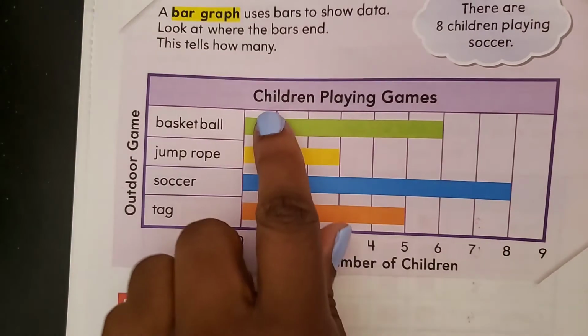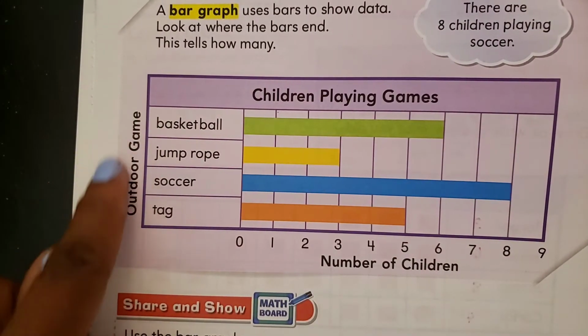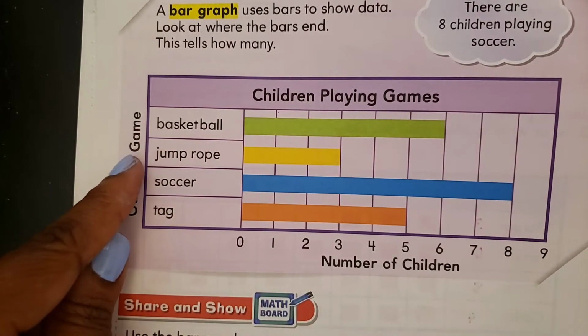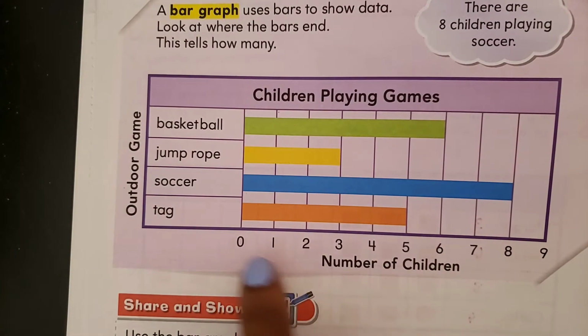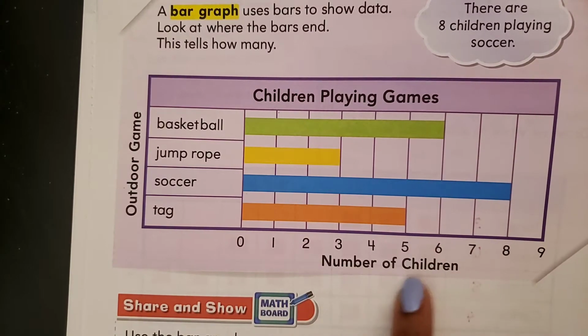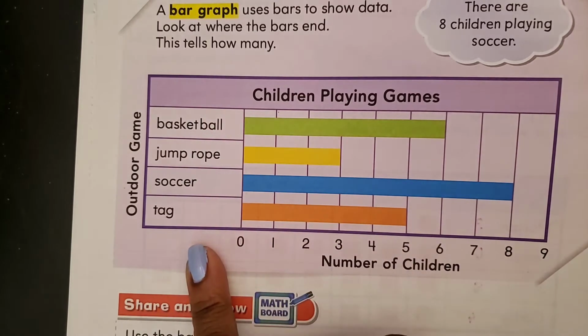Right here, we have the title of the bar graph, Children Playing Games. Here are the outdoor games that they're playing, which was listed on the sides. We have basketball, jump rope, soccer, and tag. And at the bottom, it shows the numbers 0 through 9. This is telling us how many children played the different games that are listed on the side.